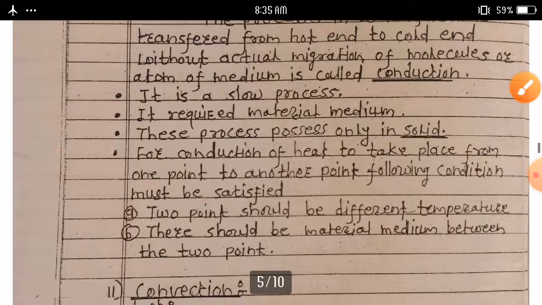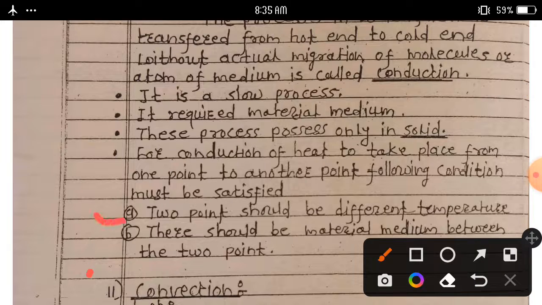For conduction of heat to take place from one point to another point, the following conditions must be satisfied. First condition is the two points should be at different temperatures, and second condition, there should be a material medium between the two points. When these conditions are satisfied, heat transfer takes place from one point to the other point.